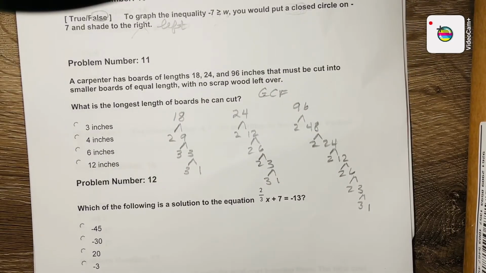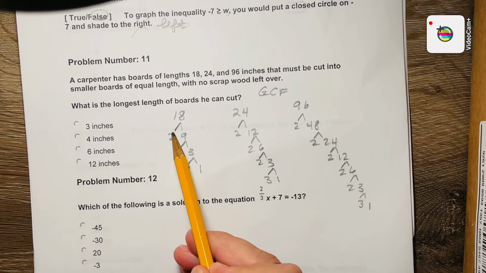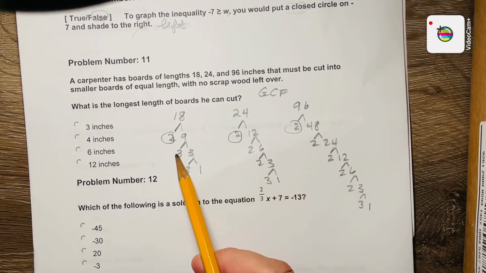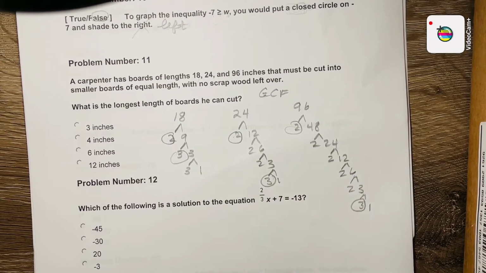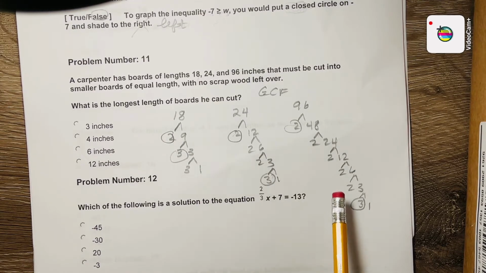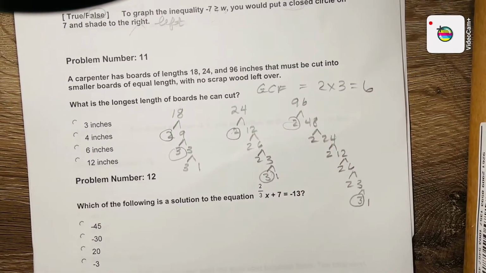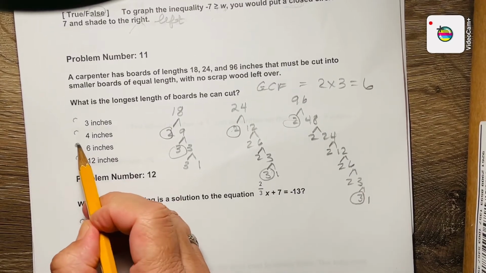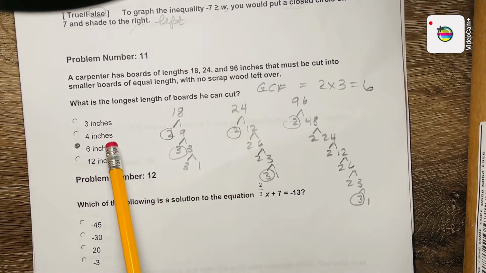So out of these 3 trees, they share a 2 across the board, a 3 across the board, and it looks like that's going to be it because there are no more 3s to share. So all we have is 2 times 3, which is 6. So the greatest common factor for 18, 24, and 96 is 6.